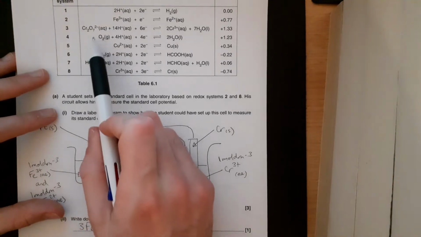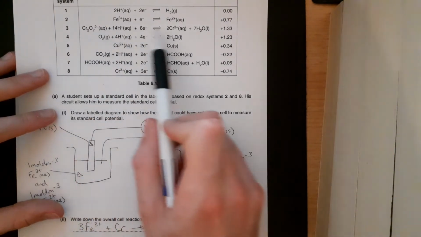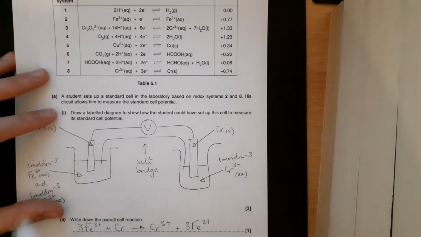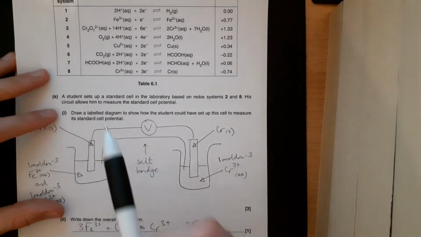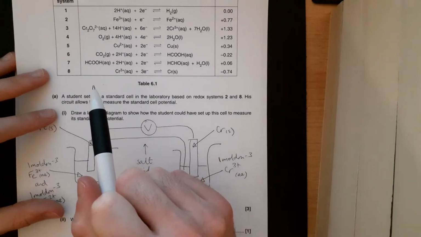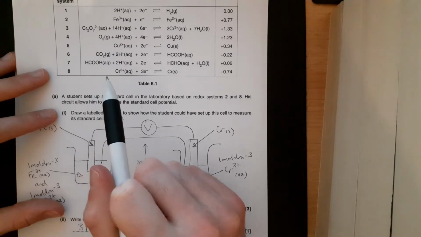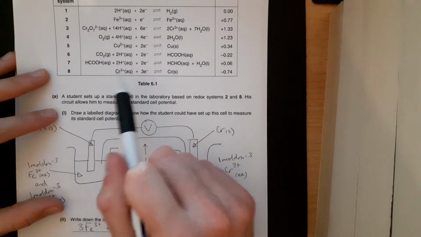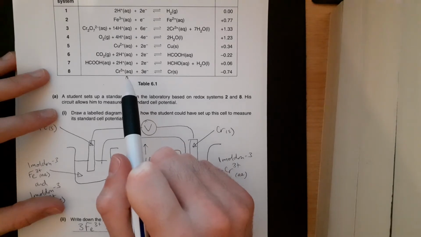Okay, we want this reaction to be going from left to right, don't we? And it's going to be going from left to right anyway because it's the most positive one. But we then want the other reaction to be reacting with the methanoic acid. So we want the methanoic acid one to be the reactant.